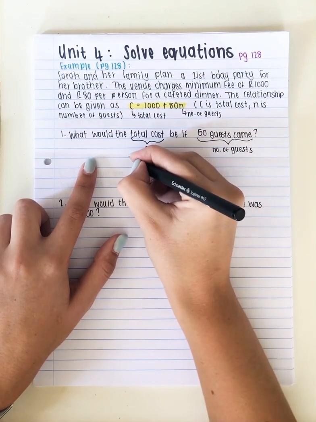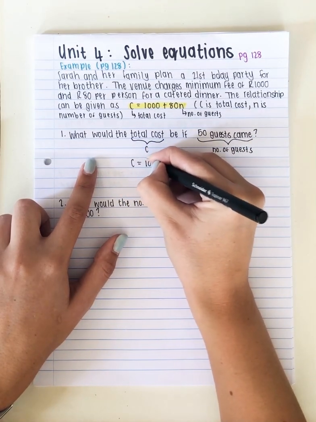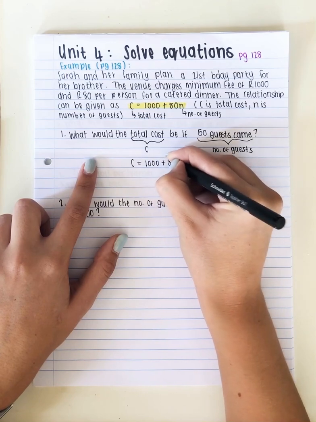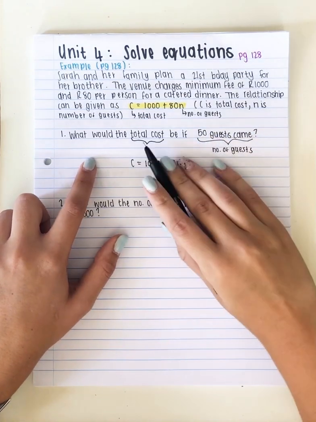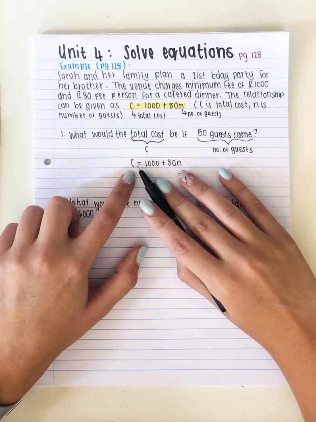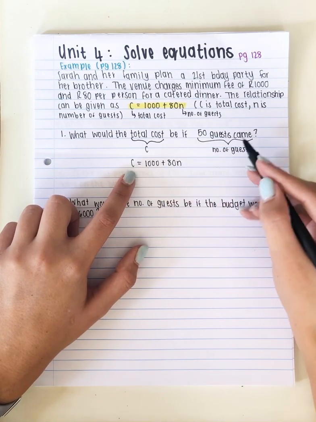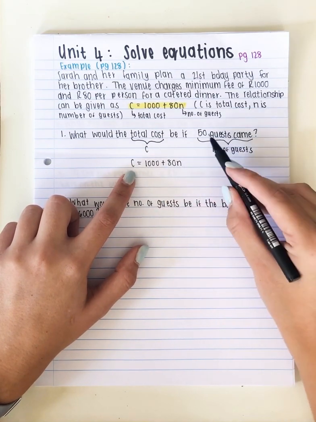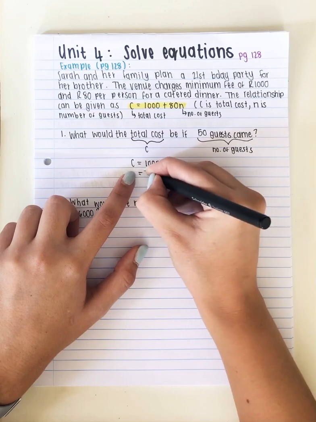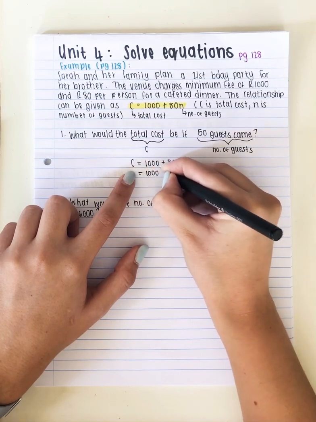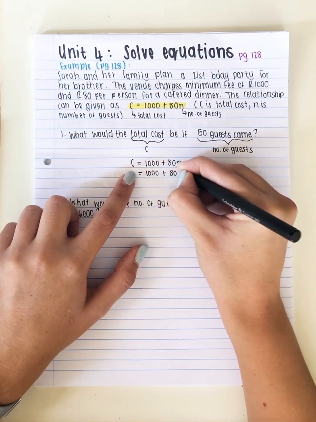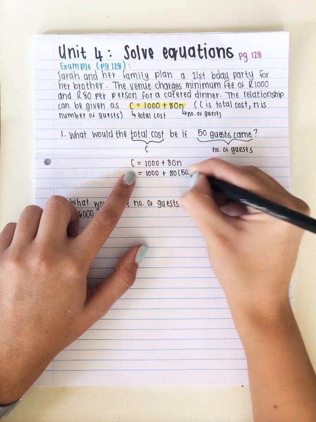I write down my equation: C is equal to 1,000 plus 80N. What would the total cost be? The total cost we don't know. Do we know the number of guests? Yes, we do. It's 50. So it equals 1,000 plus 80 times 50.